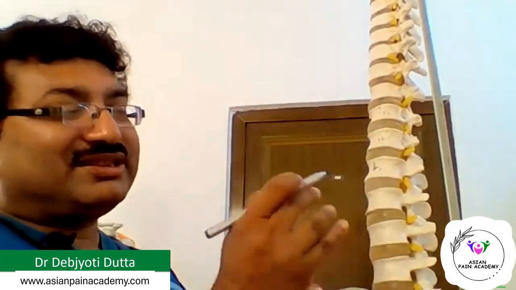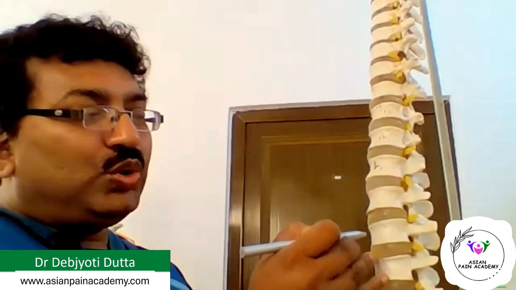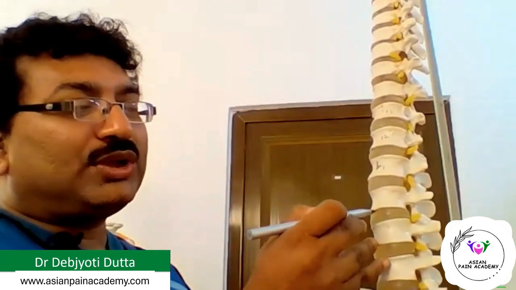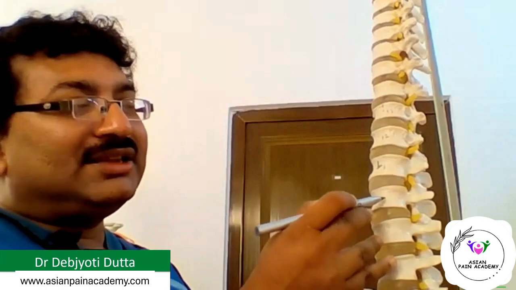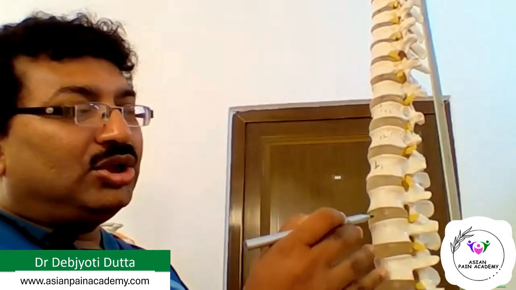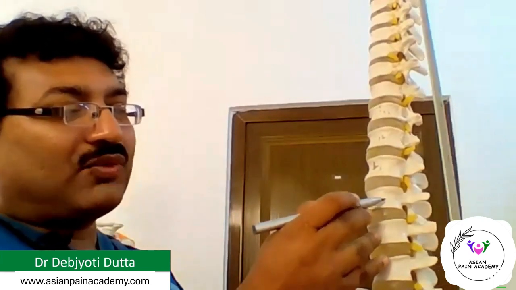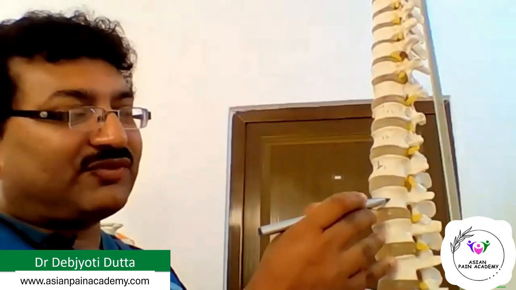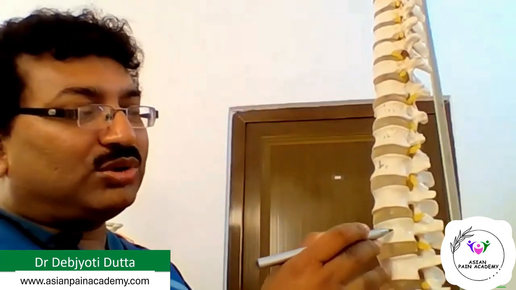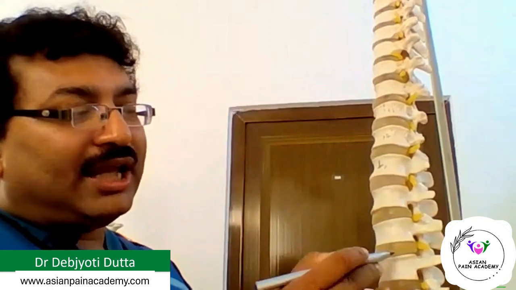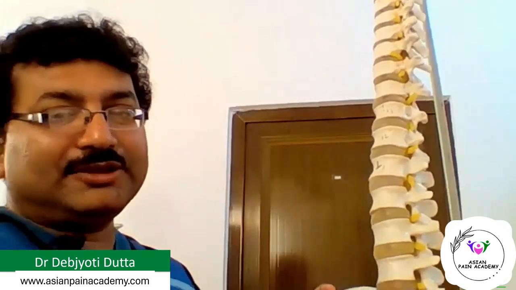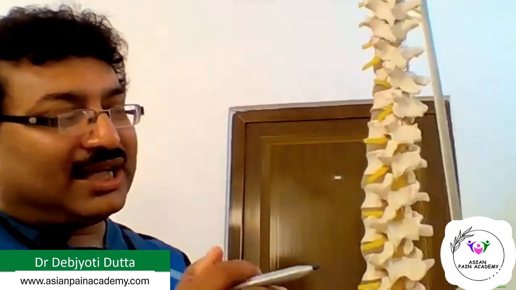Remember, L2 and L3 are closer to the L2-3 disc: upper 2/3, lower 1/3 in case of L2, upper 1/3, lower 2/3 in case of L3, and at L4 it is almost at the middle. So in between the vertebrae we have the disc, and we have to come from the posterior side.